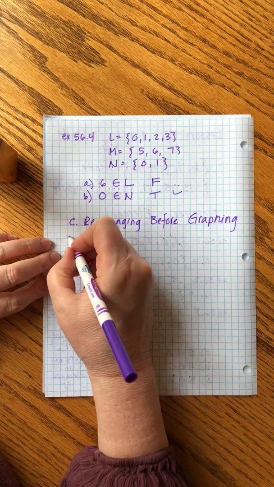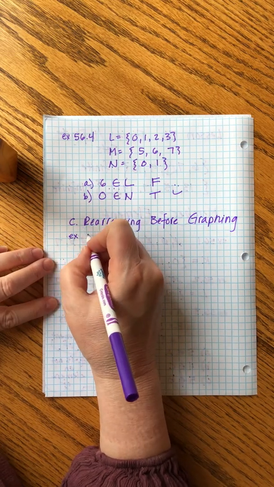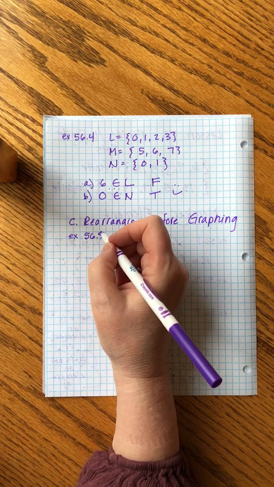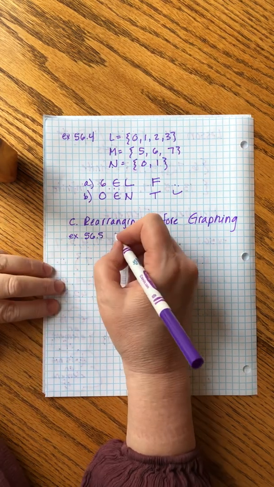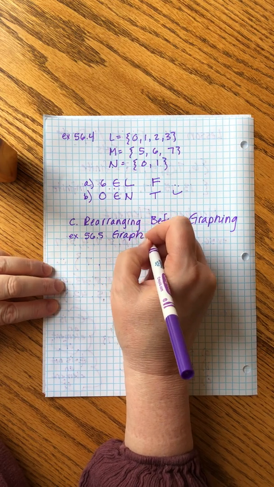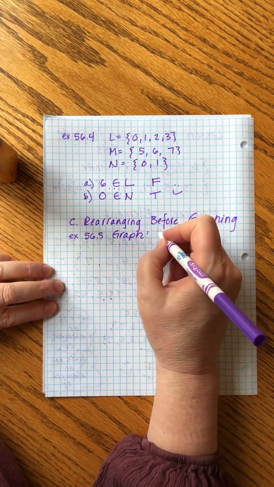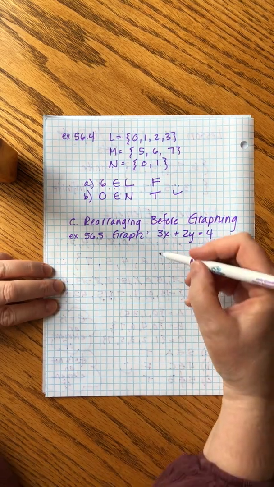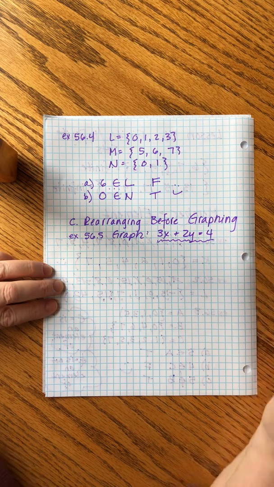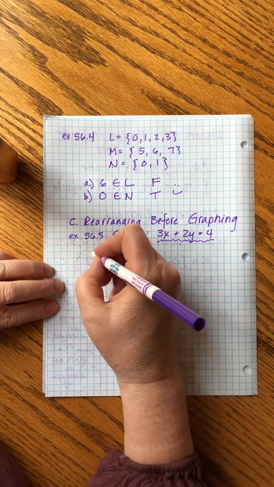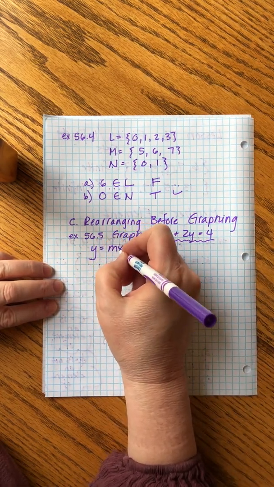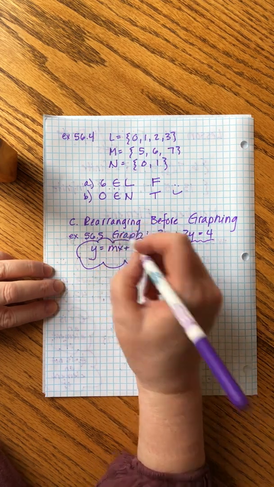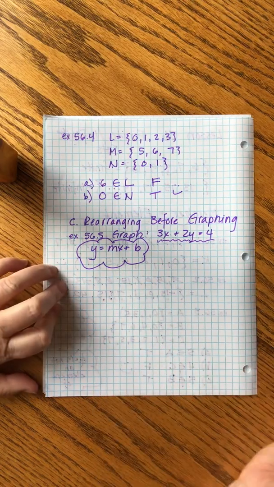All right, so we have an example. Example 56.5. Just one example? No, two examples. Graph 3x plus 2y equals 4. Well, hold up a minute, John. This is a mess. That is not the format we want. We want y equals mx plus b. This is the format we love. Whenever we're graphing lines, we gotta have this format or we're not happy.